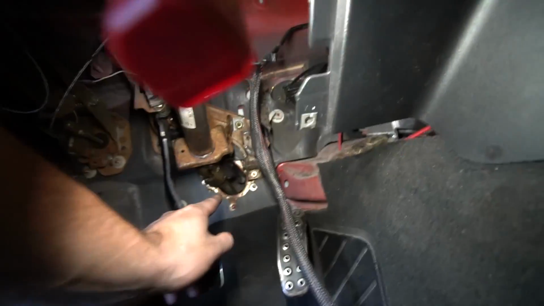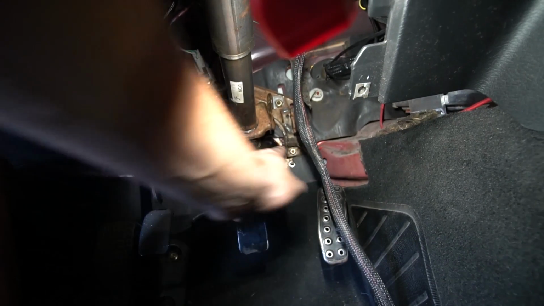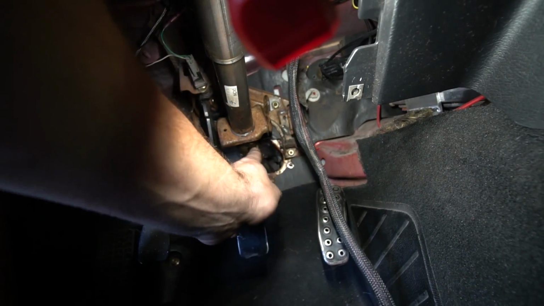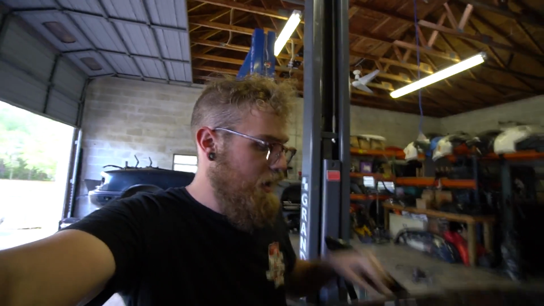So we ended up having to remove the boot at the firewall, bend this bracket over, which was previously bent over, pull the header out, regrind the header down, grind the steering shaft down, and all of those things combined gave us clearance. So we were binding on the rubber boot at the firewall, and we were binding on the header.